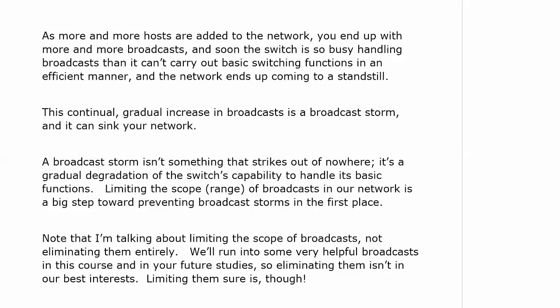Now, it's not like a thunderstorm where it almost comes out of nowhere or rapidly develops and then you have the storm and it moves on. Broadcast storms happen gradually, because broadcasts tend to beget broadcasts, especially if you're not limiting them with VLANs. You just got broadcasts flying everywhere. As you add more hosts to that switch, you've got more and more overall broadcasts. And again, it's a gradual degradation of the switch's ability to do its job.